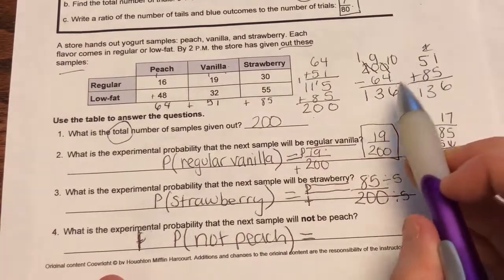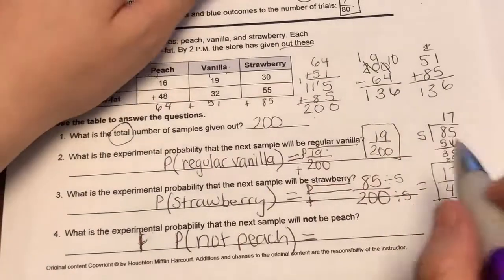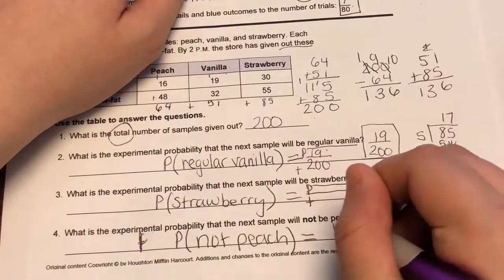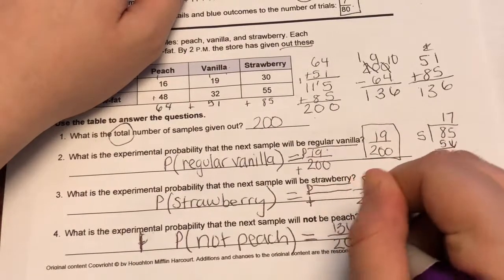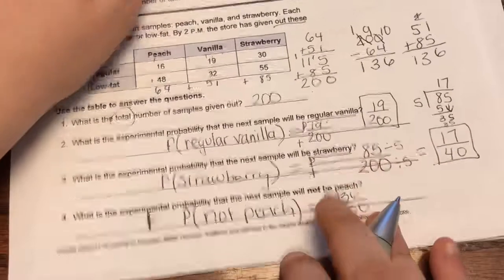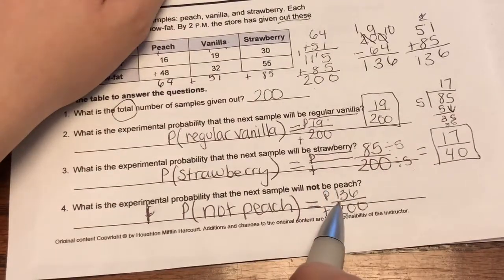I was trying to carry something that I didn't need to carry. So I still get 136 either way I do it. So I have 136 out of 200. Because my part that's not peach is going to be 136 out of 200 total samples.